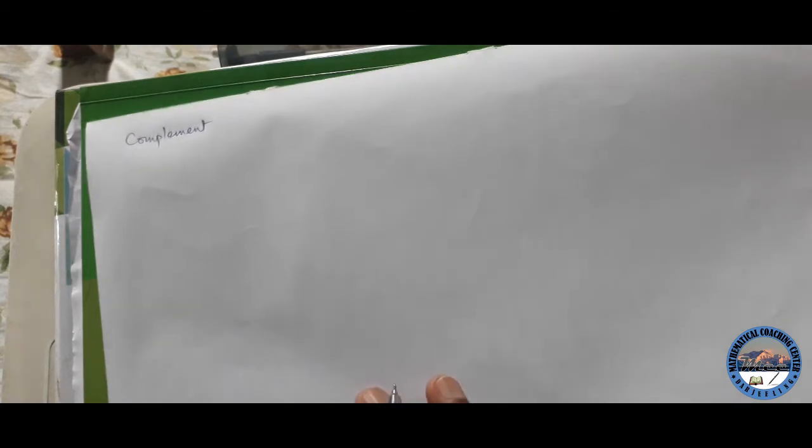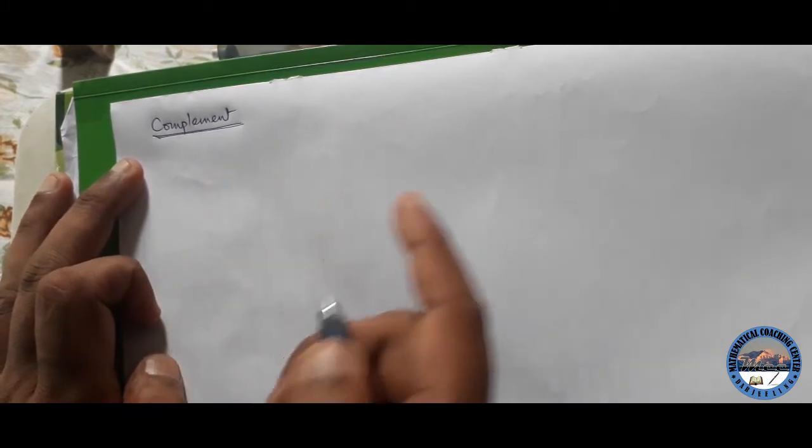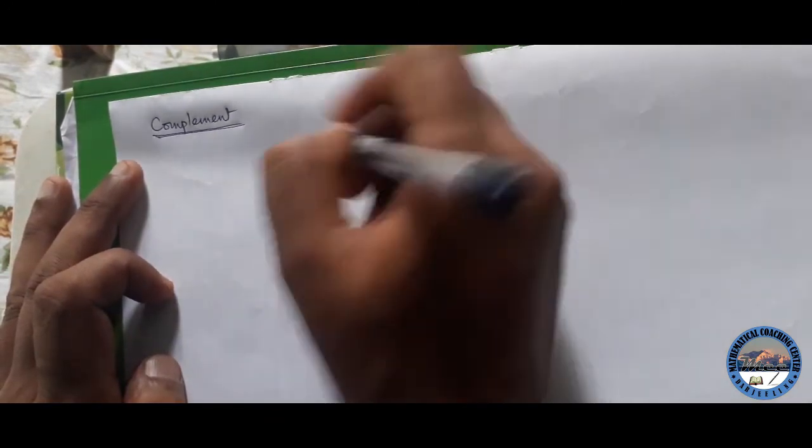Hello students, today we are going to learn about binary subtraction using ones and twos complement. This is the term complement. Complement means an operation by which we perform subtraction by adding numbers, not by subtracting the numbers, but by adding the numbers we are going to perform subtraction.